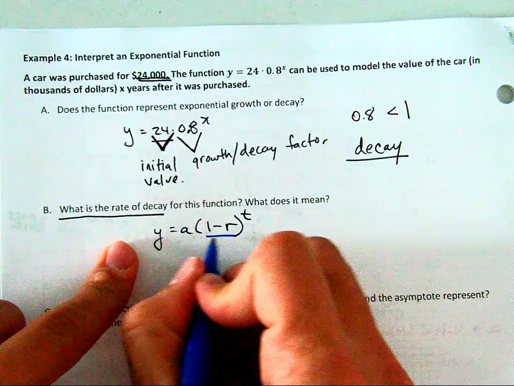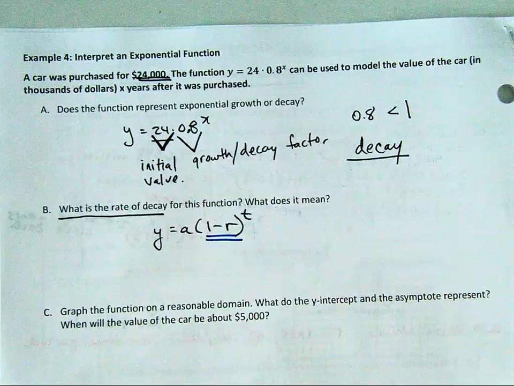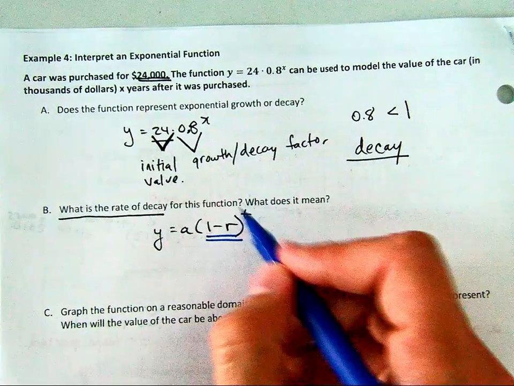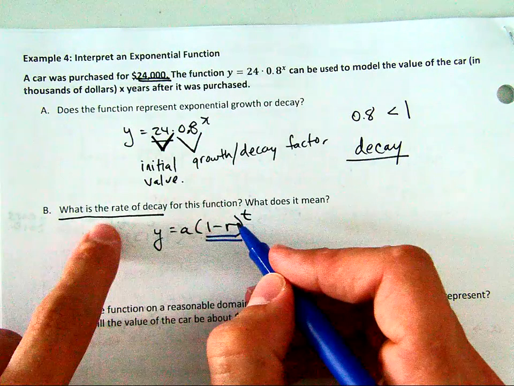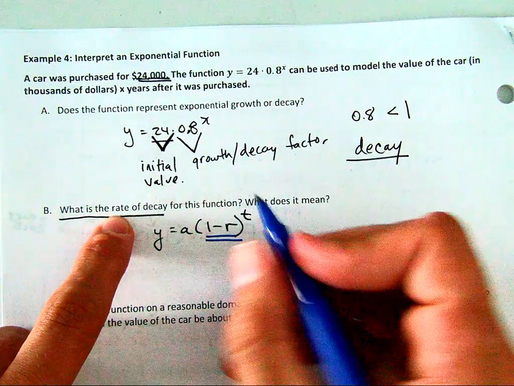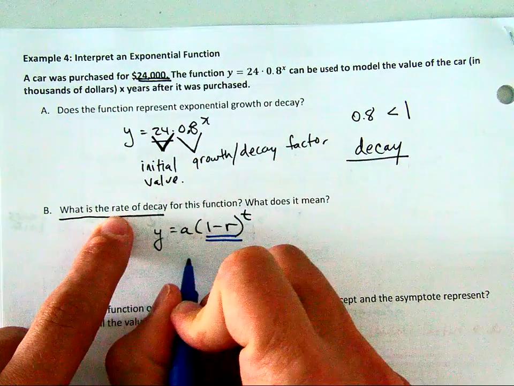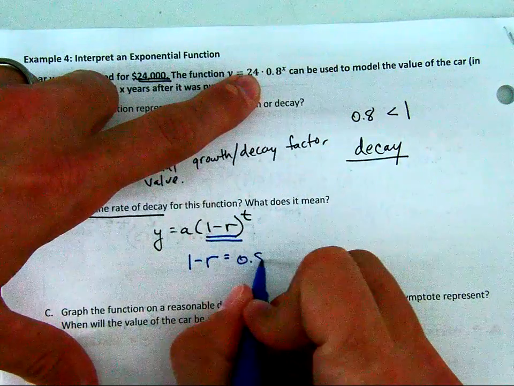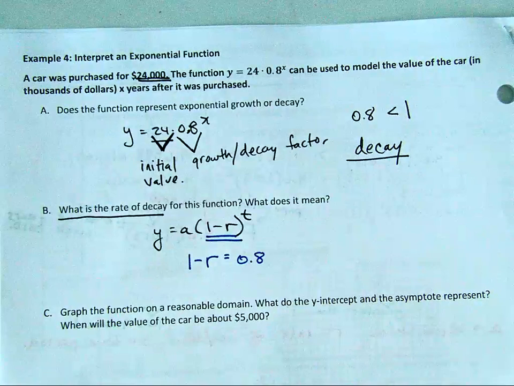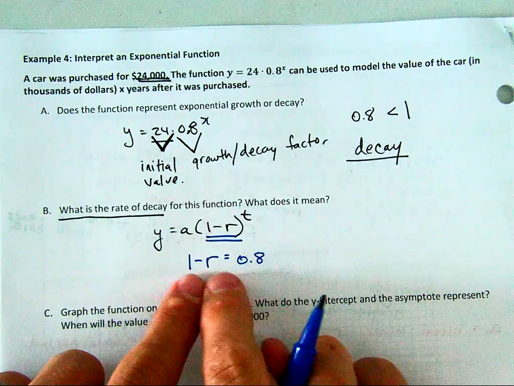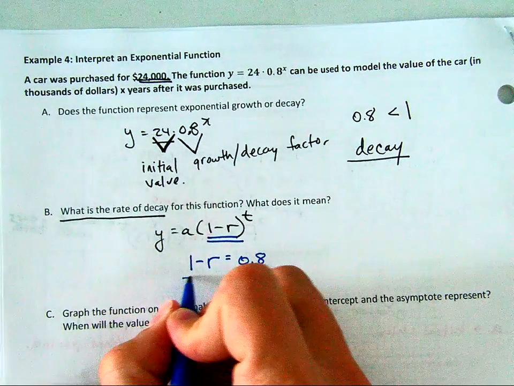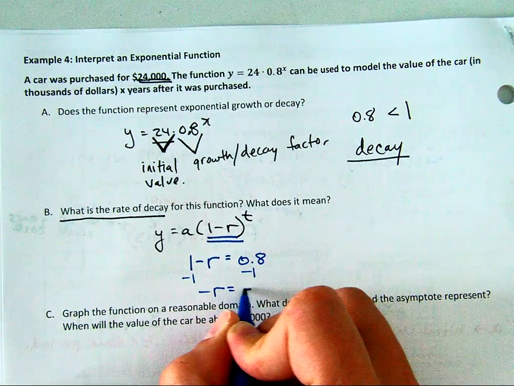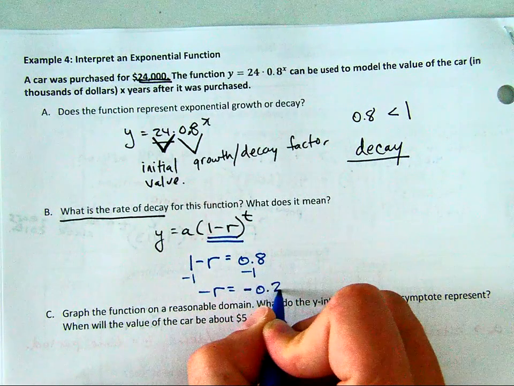So what I'm going to do is take 1 minus r and set it equal to 0.8 to figure out what that r value actually is. So I subtract 1, we have negative r is equal to negative 0.2, divide by negative 1, and r is equal to 0.2. Well, what does it mean? The rate is 0.2.